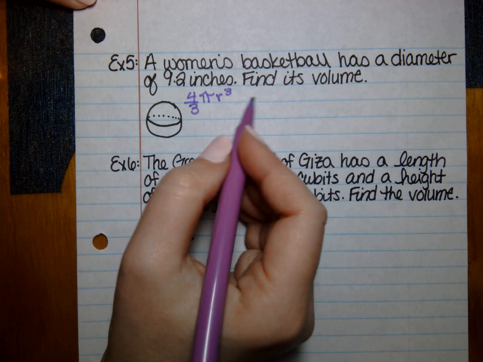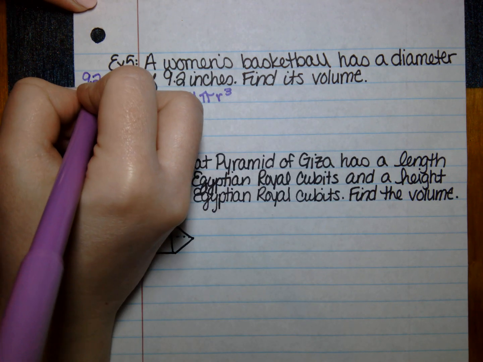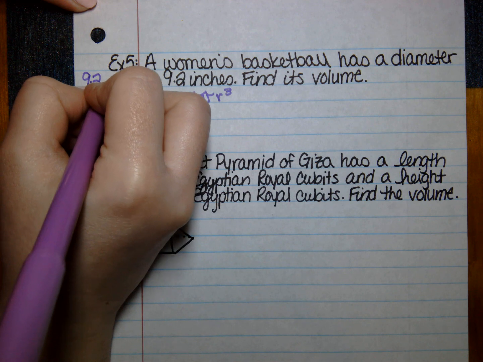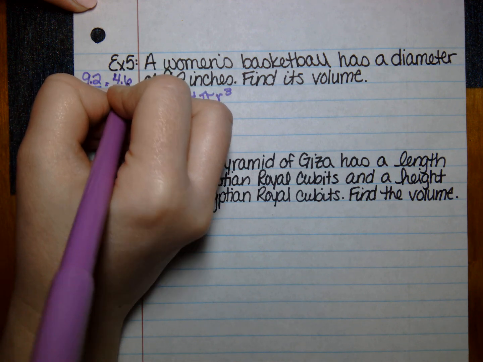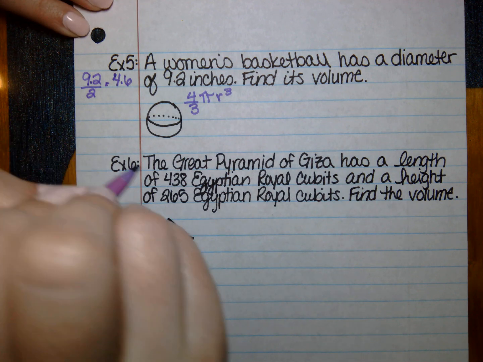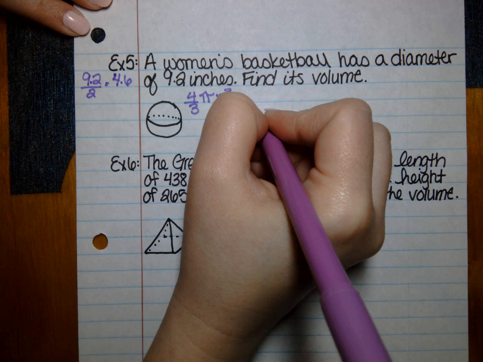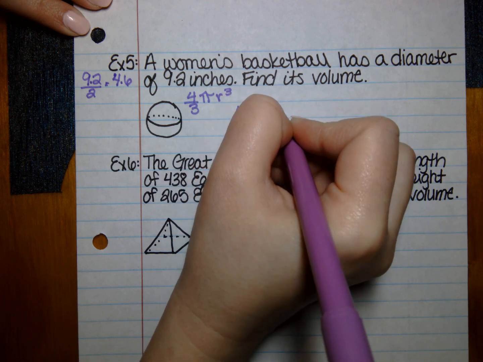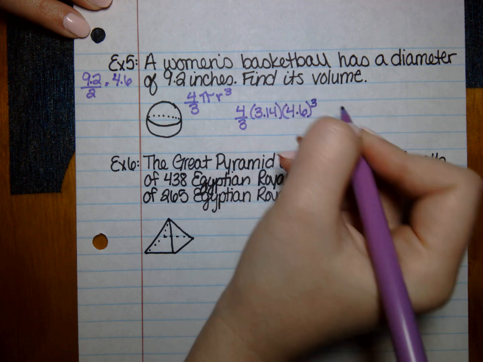Again, I have a diameter of 9.2, so when I find my radius, I get 4.6. So when I plug everything in, I get 4 divided by 3 times 3.14 times my radius, 4.6 cubed.